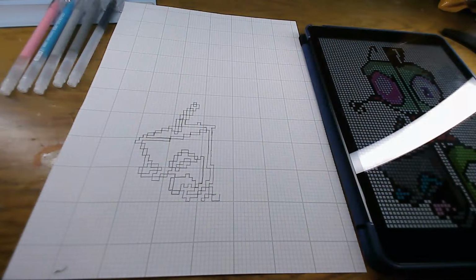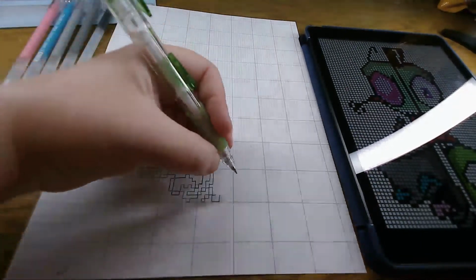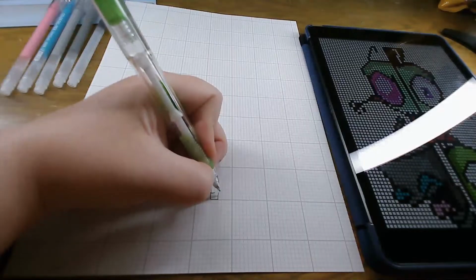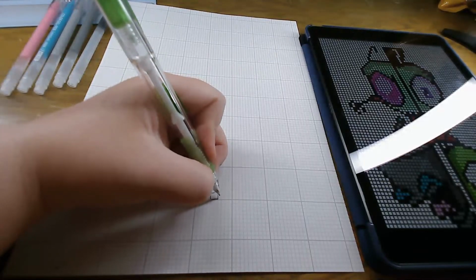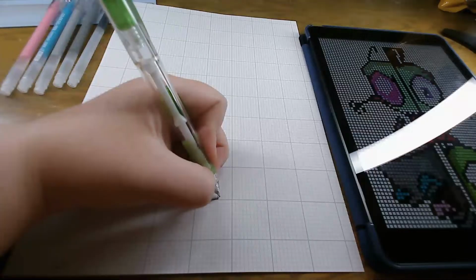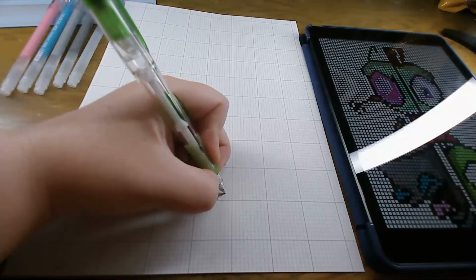Now we're going to move on to the other side where we do the opposite part of Gur, where he's in his little costume. So this is where I start here at this spot where I did this little 4. And I'm going to count over 1, 2 to start here.